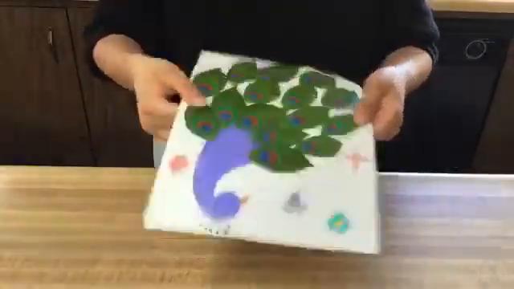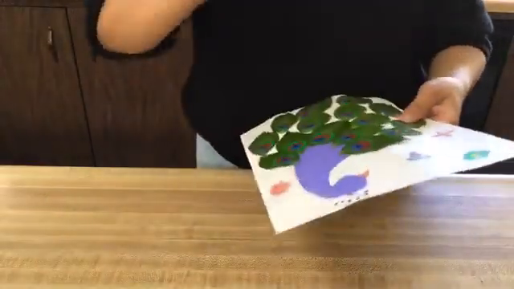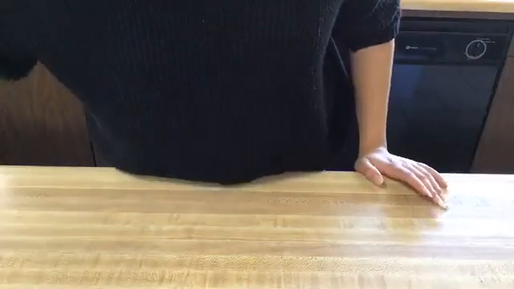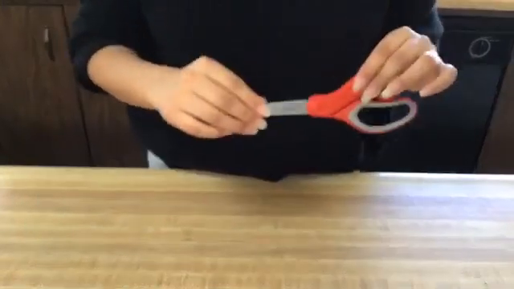And the reason why it's best if we use cardstock is because if we use regular paper, when we're using glue, the paper is going to become a little bit wrinkly. But it's okay if you guys use a regular white sheet of paper.